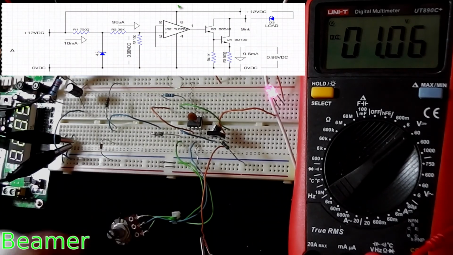And what I'll do now is put the meter in current mode in series with the LED. So I do that now.